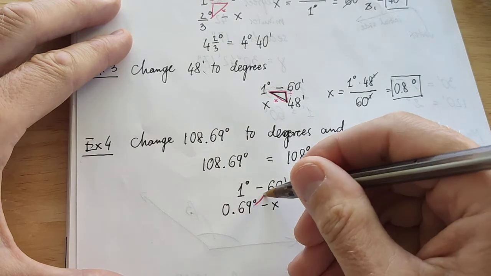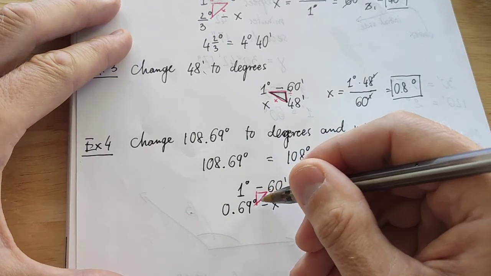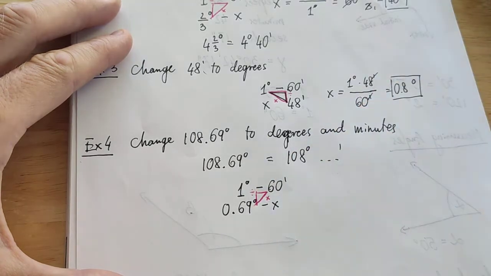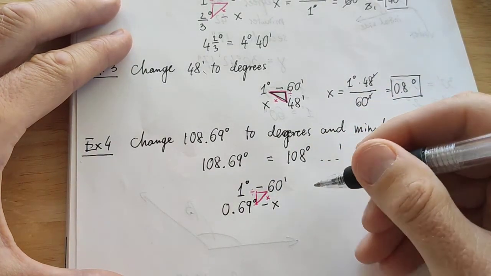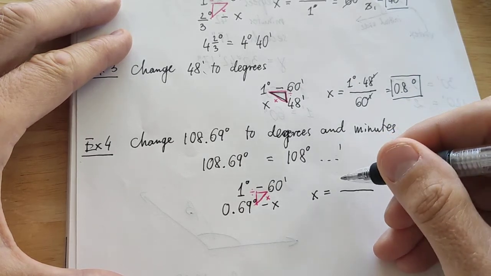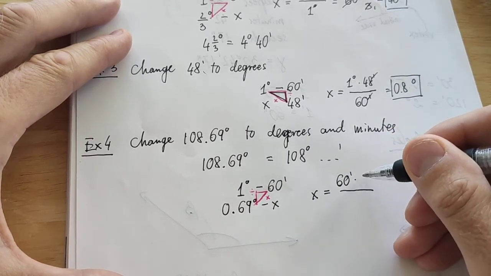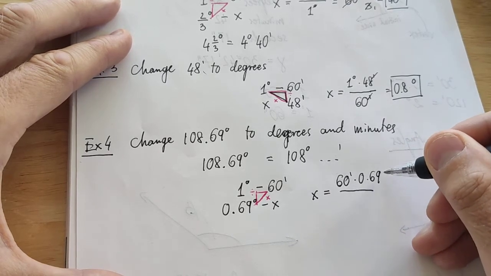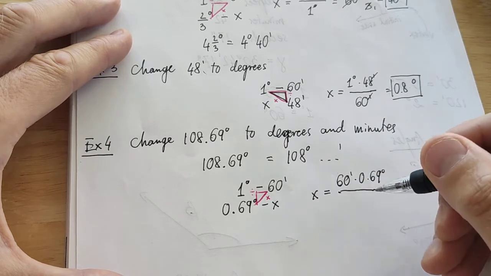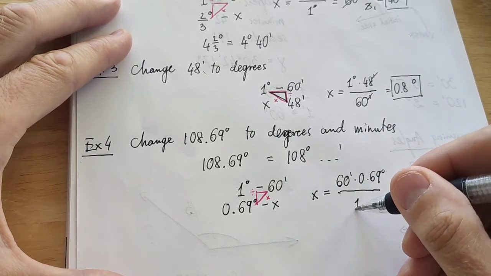I'm going to use my super triangle method. So multiplication, division. Okay, so x will be 60 minutes times 0.69 degree and divided by 1 degree.